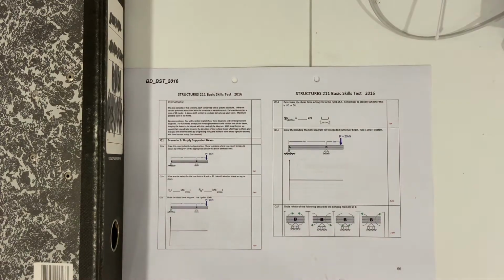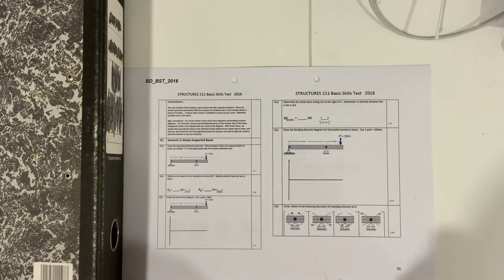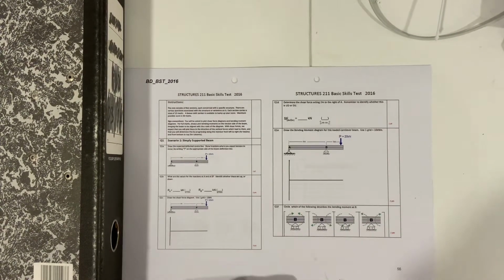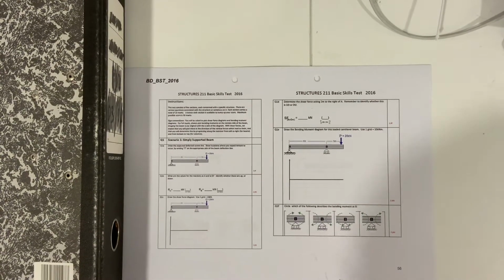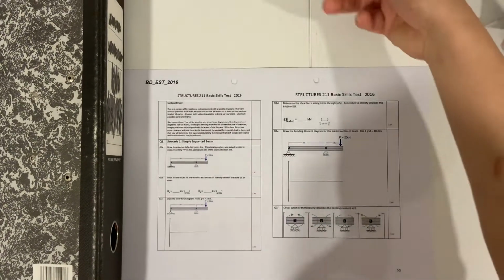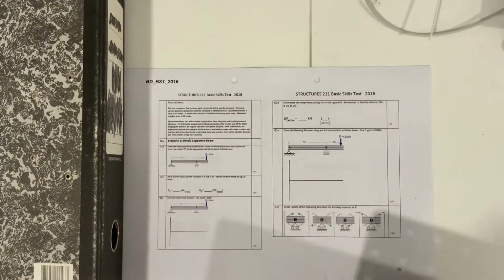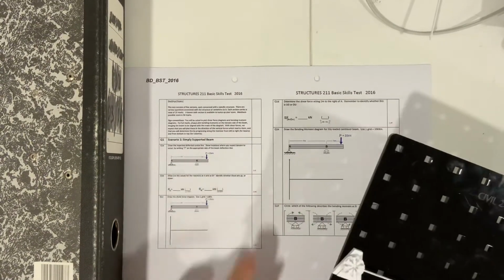Okay, we'll have a look at the 2016 basic skills test, and we'll just go through it to make sure that some concepts have been locked in. So first one is draw the deflected shape.